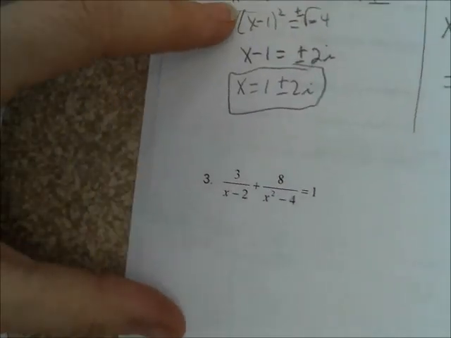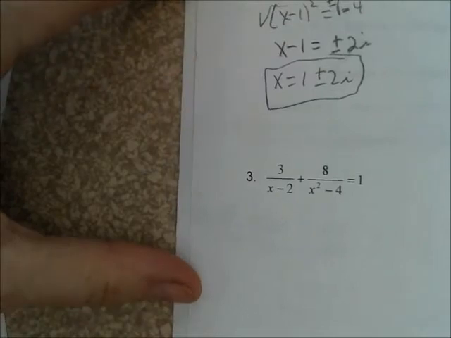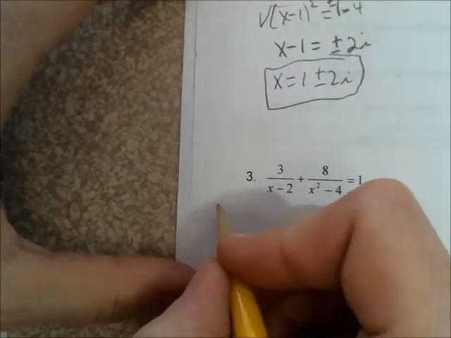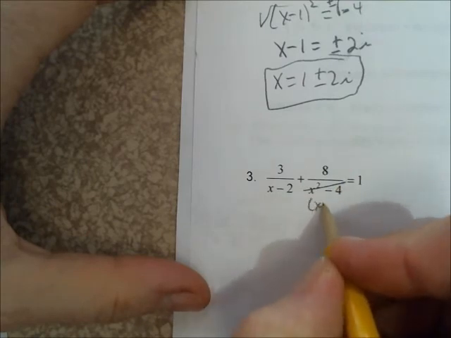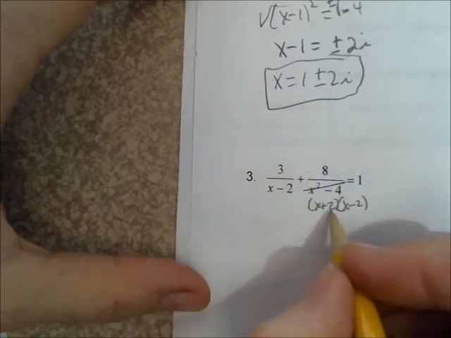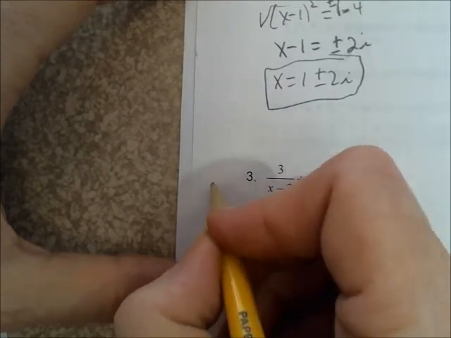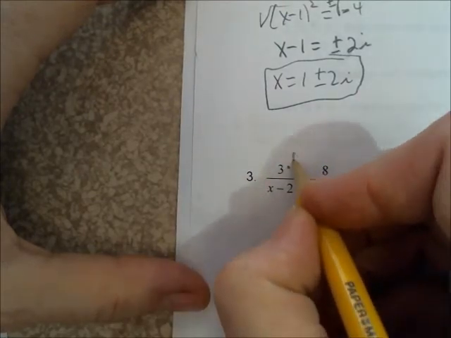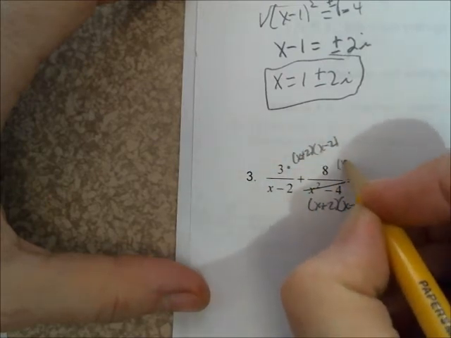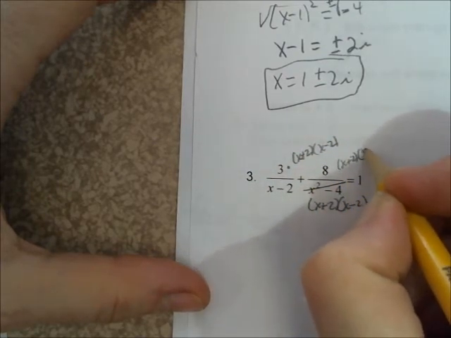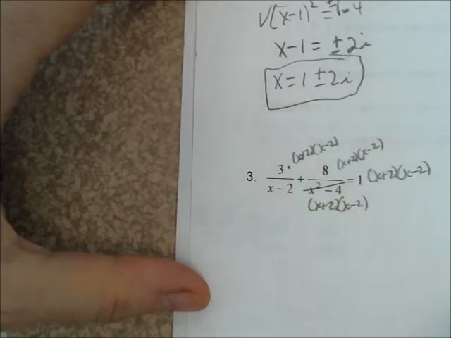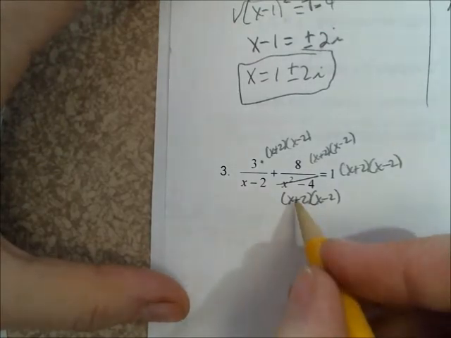Number 3. This is a fractional equation. So you have to find what the LCD is. Factor this into x plus 2 times x minus 2. And so the LCD is x plus 2 times x minus 2. So you're going to multiply everything by x plus 2 times x minus 2. This is called clearing the denominators. Everything, both sides of the equation.